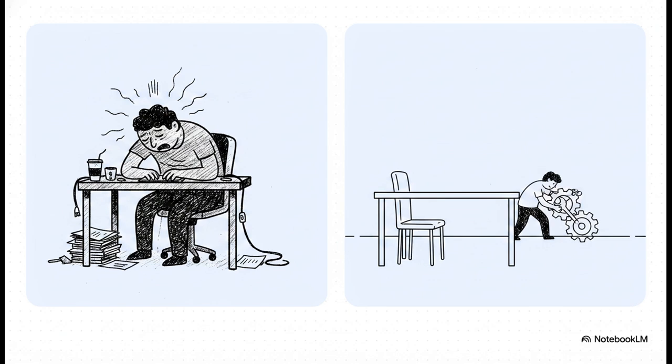But then, contrast that with a background process. This is like someone taking their paperwork and moving silently to the back of the room. They're still working, the job is getting done, but your desk, it is completely free for you to keep using.